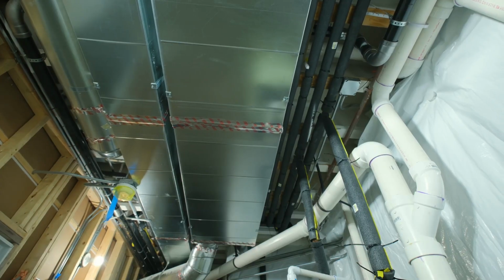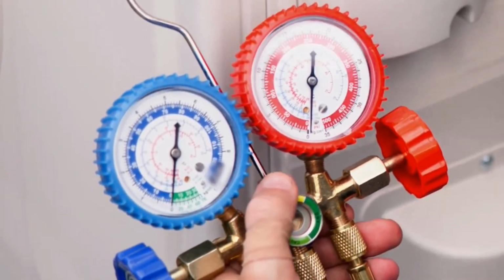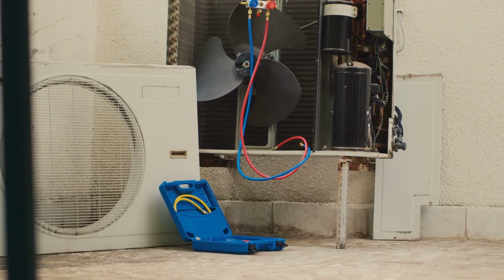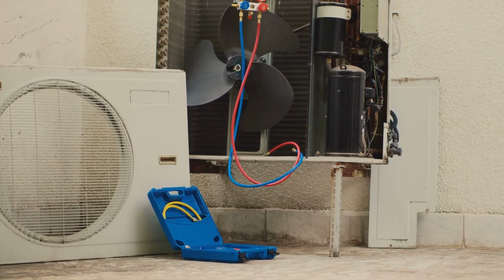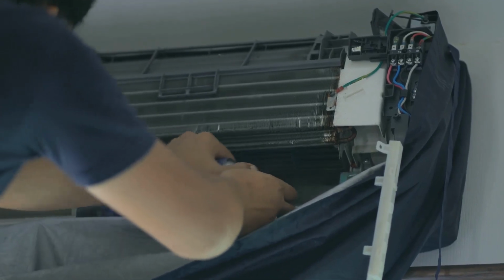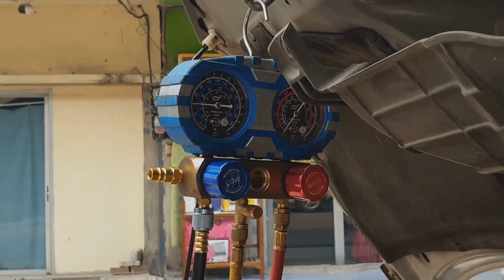Let's dive into HVAC pressures. First up, let's talk about high side pressure. This is the pressure on the discharge side of your compressor. It's crucial for determining the performance of your system's condenser and overall refrigerant flow. Too high? You might have a dirty condenser coil or an overcharged system. Too low? Could indicate a refrigerant leak or undercharged system.